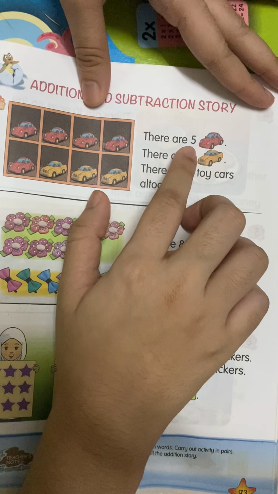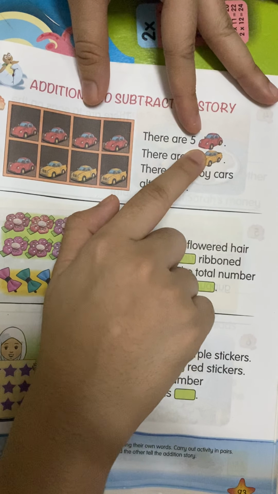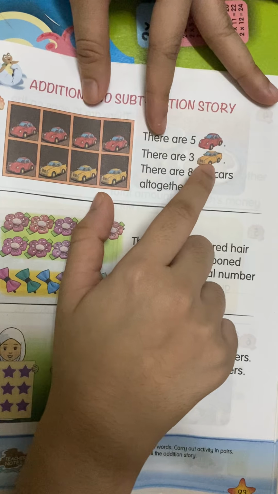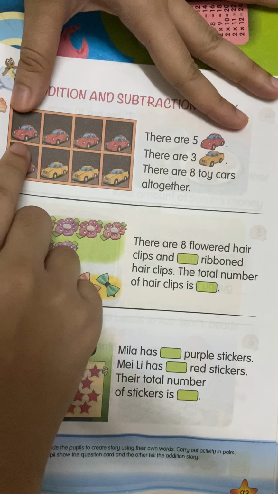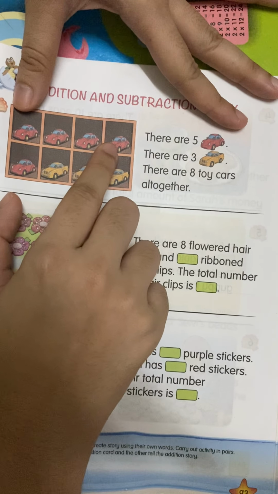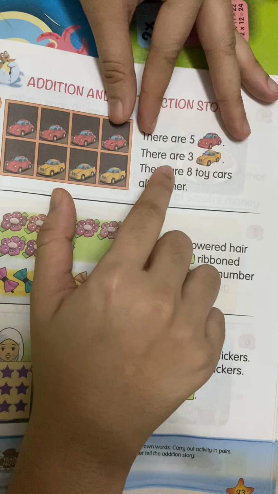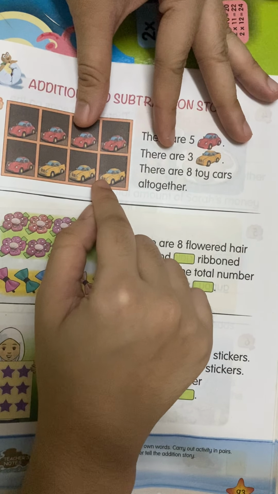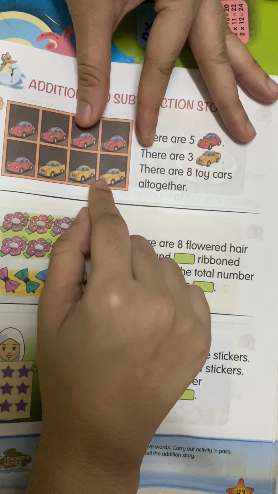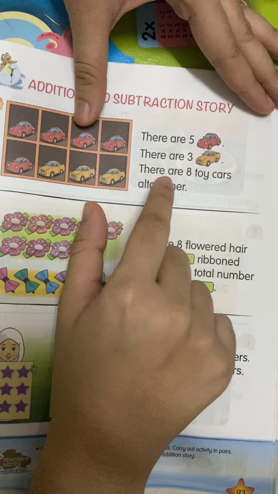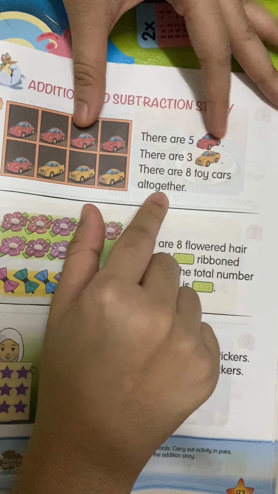There are 5 red cars. There are 3 yellow cars. Look at the picture. 1, 2, 3, 4, 5. Yes. There are 5 red cars. There are 3 yellow cars. So there are 8 toy cars altogether.